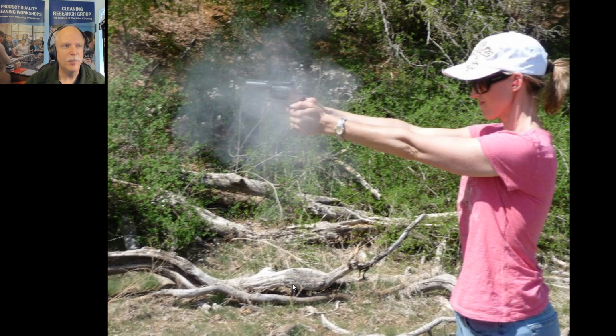So here's an example of a revolver being fired. And so you can see the cloud here, and you can see that the gunshot residue is going to be deposited on the forearms here, and most definitely in the thumb area. So this is the strongest concentration of gunshot residue. You can see this whole cloud. And this is right after the bullet exited the weapon.